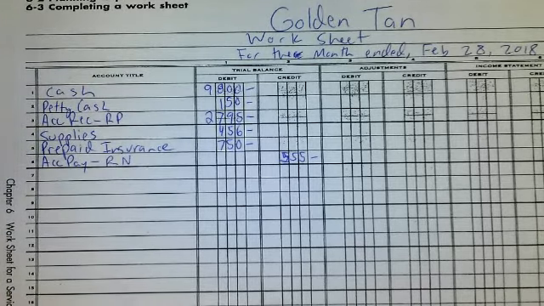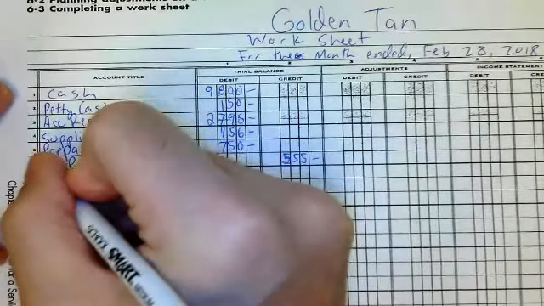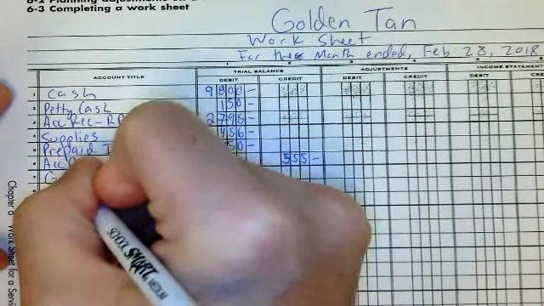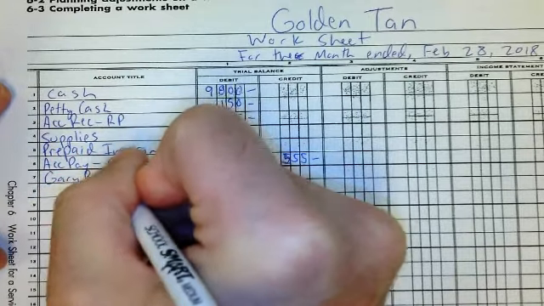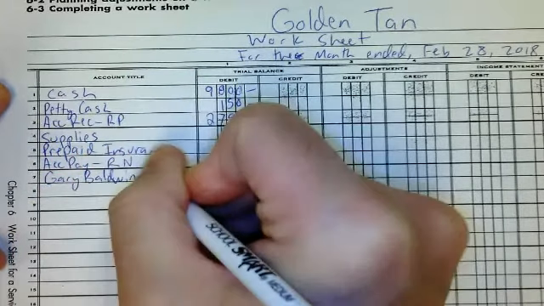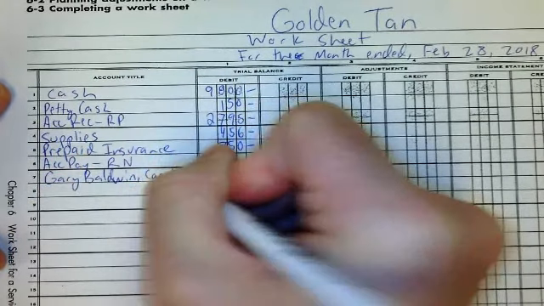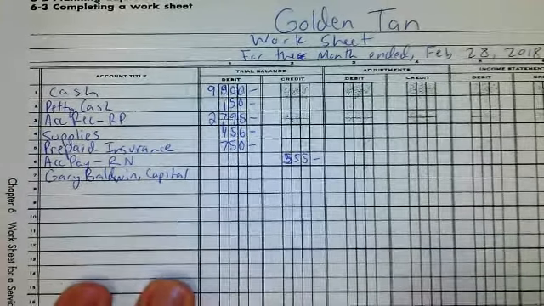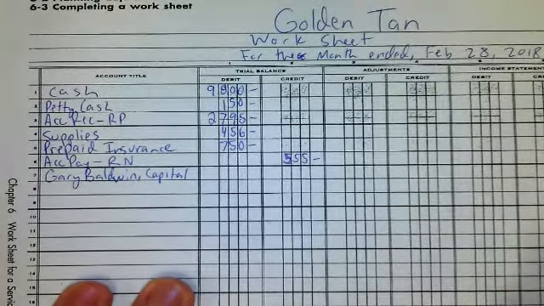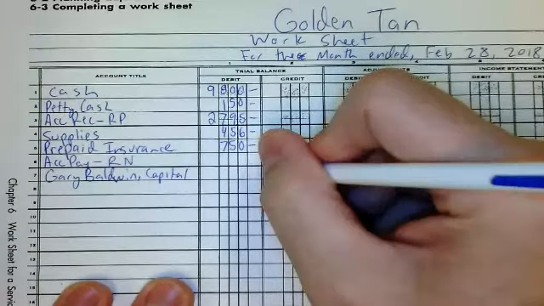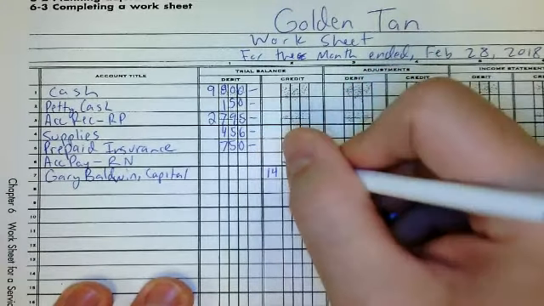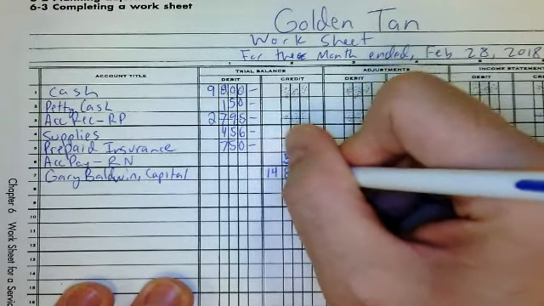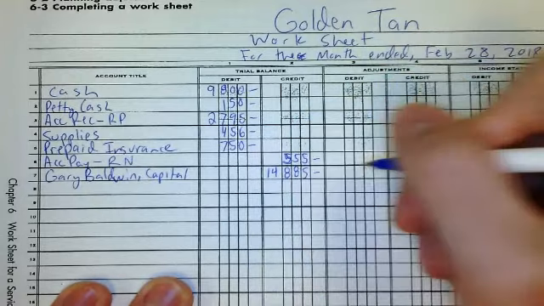Our next one is Gary Baldwin Capital. So we're getting into owner equity. If you remember back from chapter 1, capital is part of owner equity. Capital increases on the credit side. It has a normal credit balance. So, $14,885.